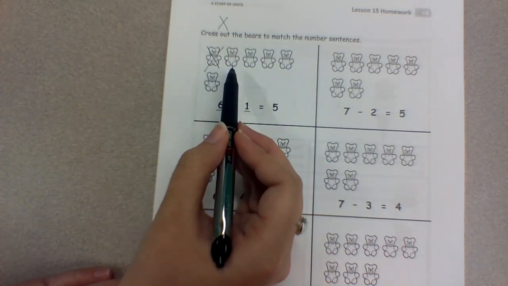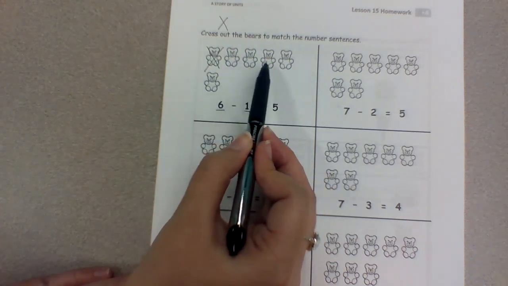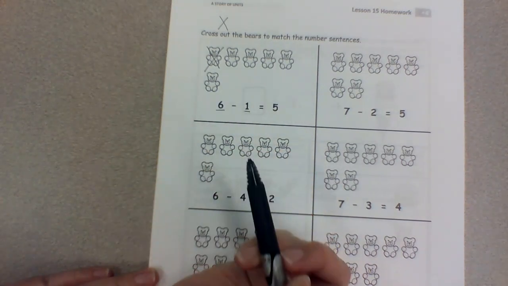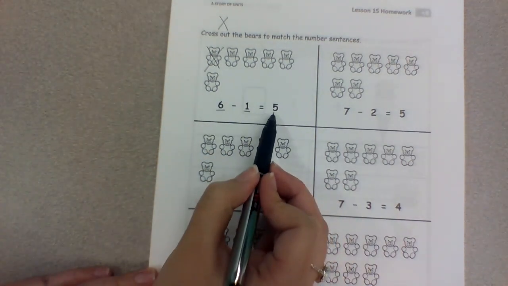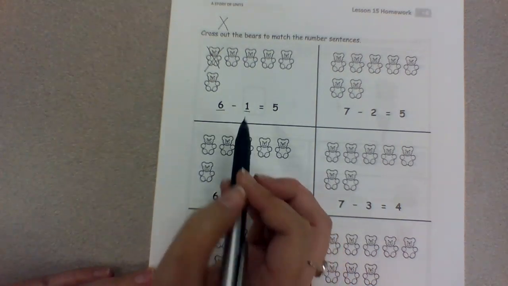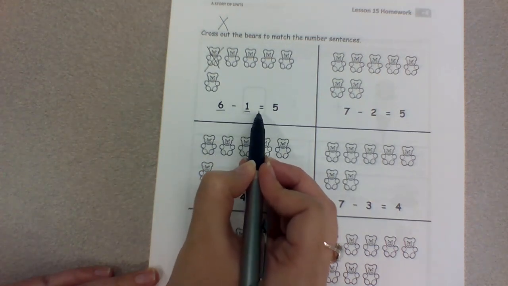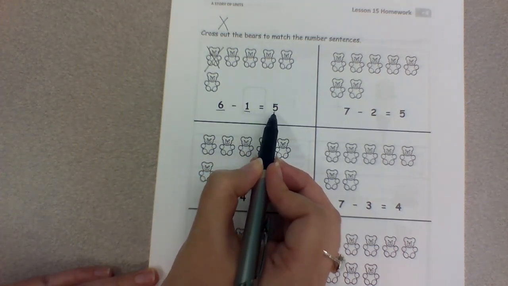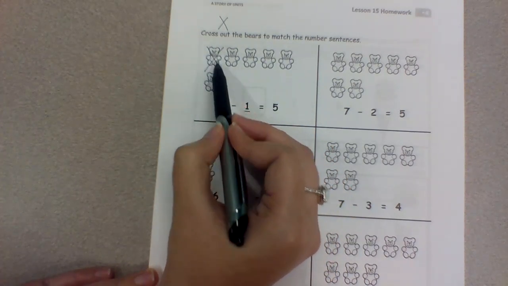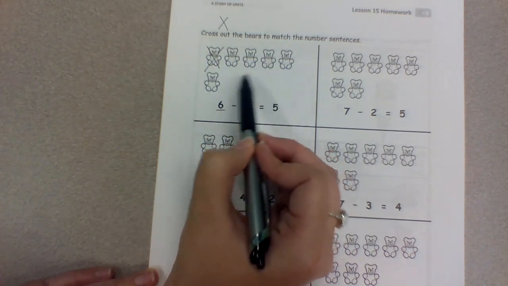Now, let's count the bears that are left. 1, 2, 3, 4, 5. I have 5 bears left. So our problem was 6 take away 1 equals 5. I had 6 bears. I took away 1, and I was left with 5 bears.